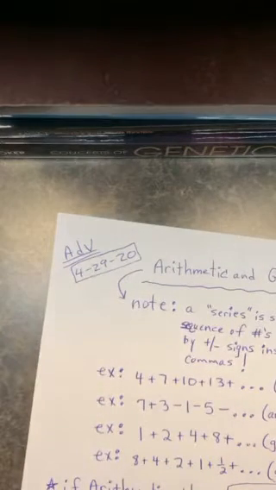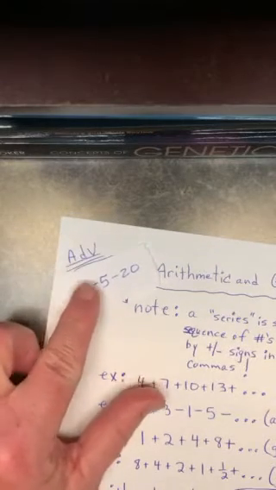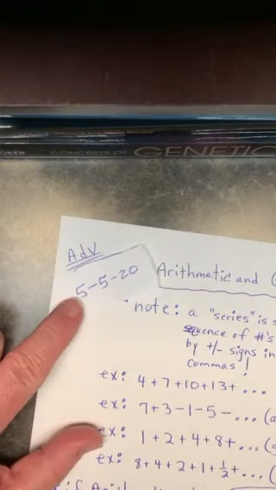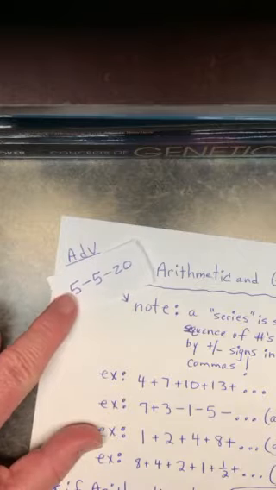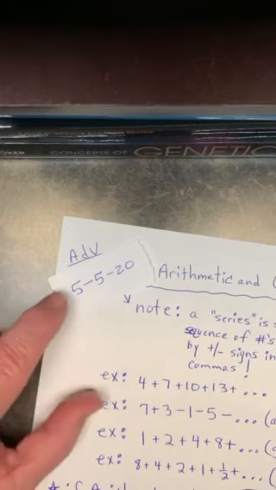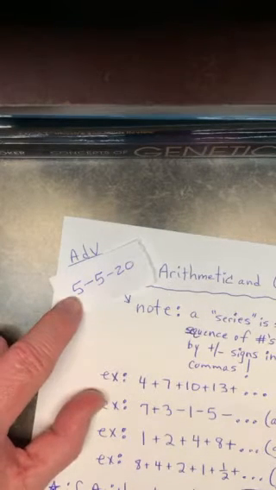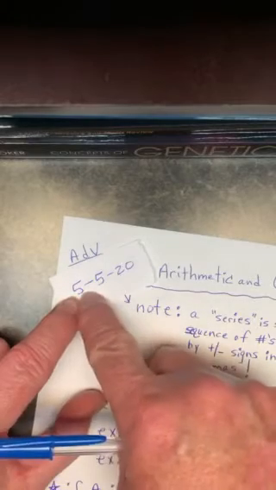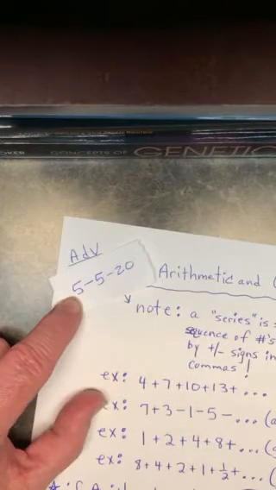If you are in mod 7, you're going to learn the same material, take the same notes, but your date would be Tuesday, May 5th, 2020. So again, if you're in mod 7, you guys are putting 5/5/20 for the date in the top left corner of your paper.